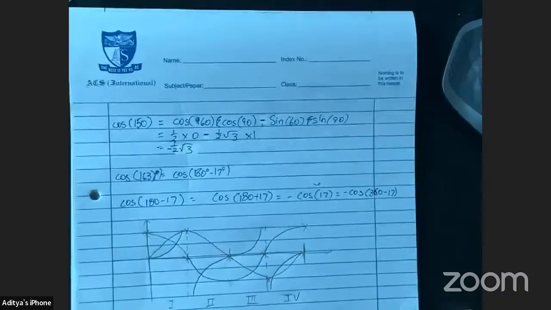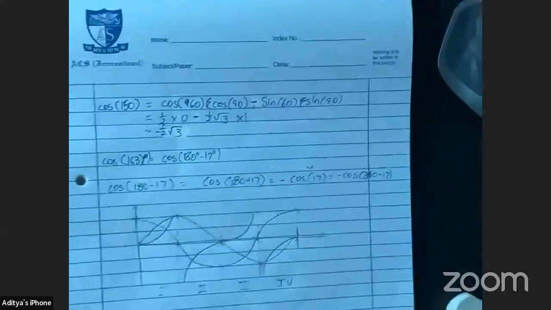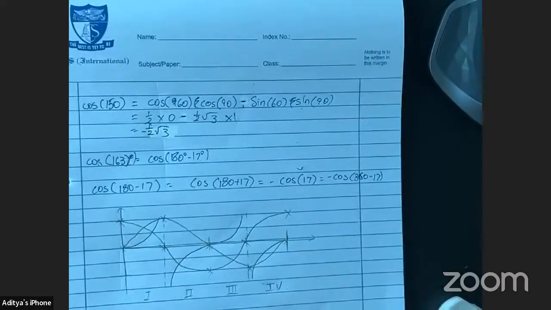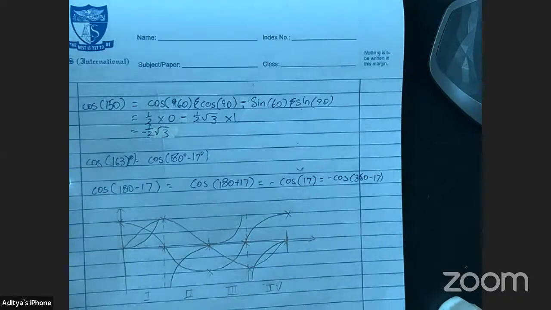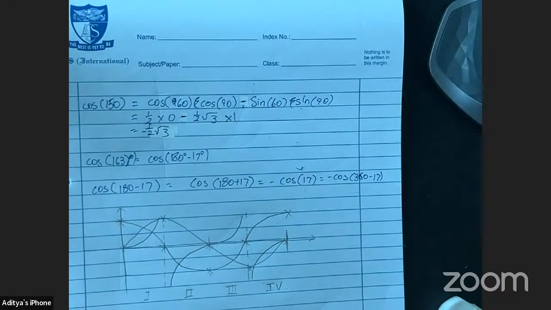Sometimes you need the formula, sometimes you don't. Yesterday, if you were to do 163 and then 180 minus 17, you would be very tempted to use the formula, correct or not? But today, we totally don't use the formula. We use the graph. It doesn't mean that the formula is inferior. No, the formula will be useful in other situations. But in the current situation, I can use the graph and it seems faster now that we know. Sometimes nice number, sometimes not nice number, sometimes formula, sometimes graph.